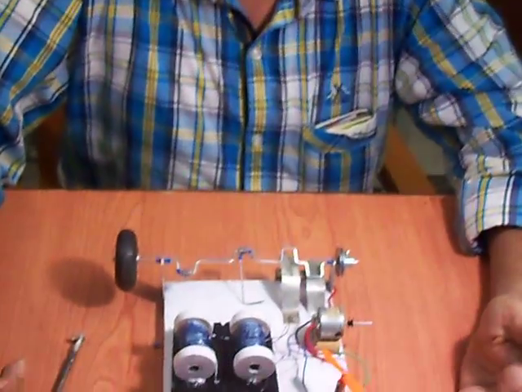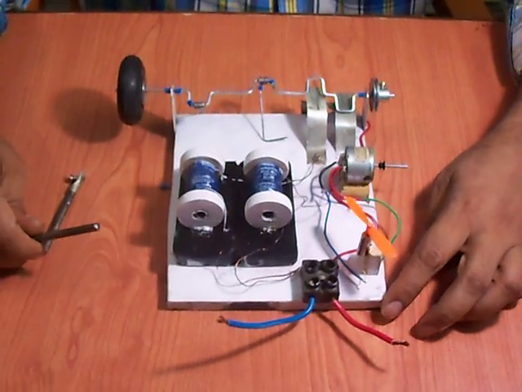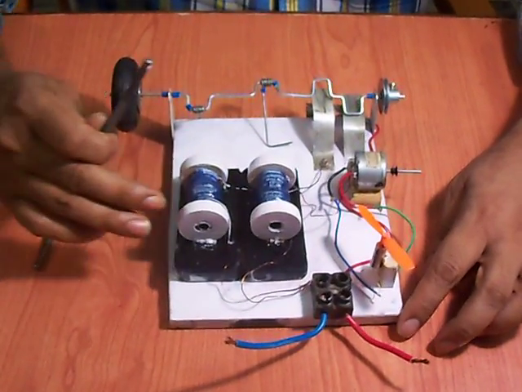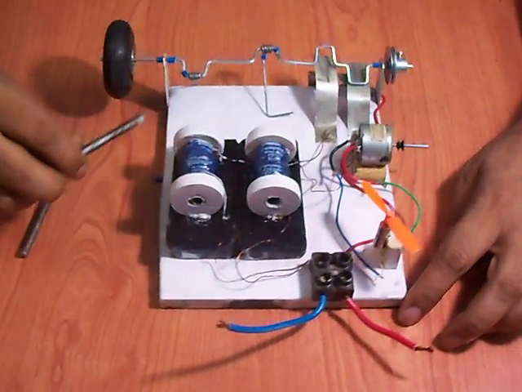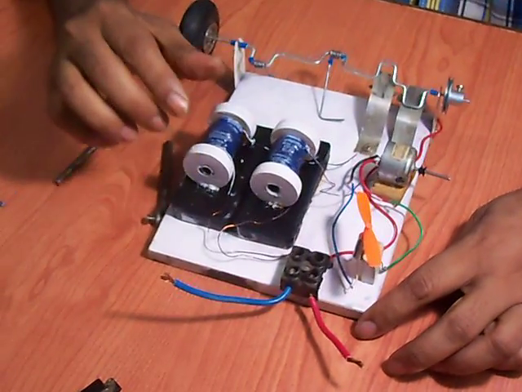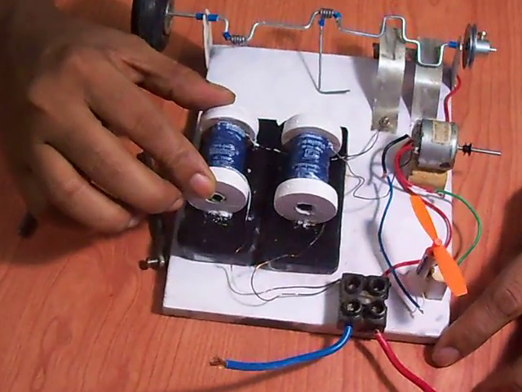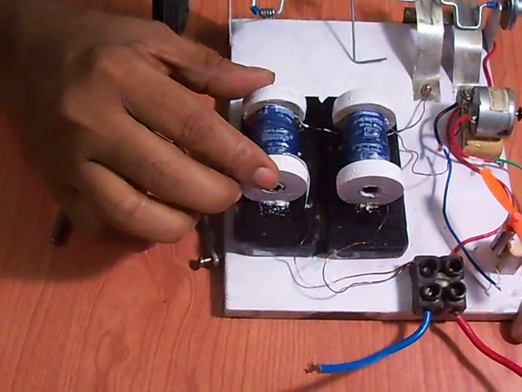Hello everybody. This one is my solenoid engine model, or you may say solenoid motor model. Here twin solenoid coils are used. The solenoid coil is actually an electromagnetic device. When the supply is given to this coil, it is getting energized and it becomes an electromagnet.